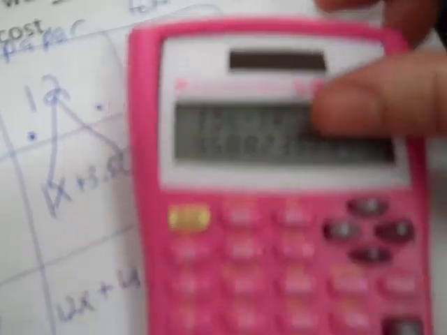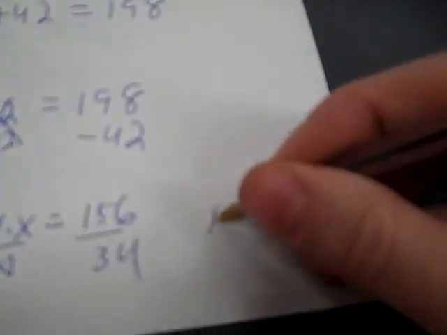Okay, I get a pretty nasty looking decimal. So 4.58, but then the 8 would take that up to 59 cents. Okay, so X is $4.59. So the plain old X is here under the hardcover books. So $4.59.